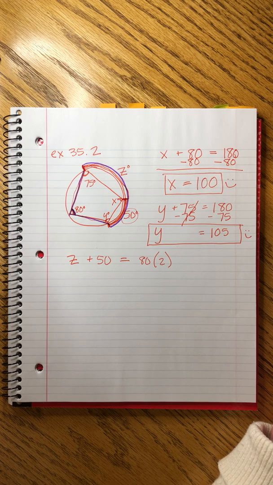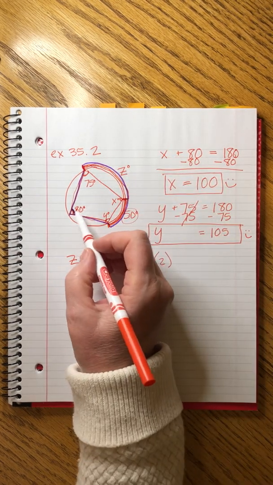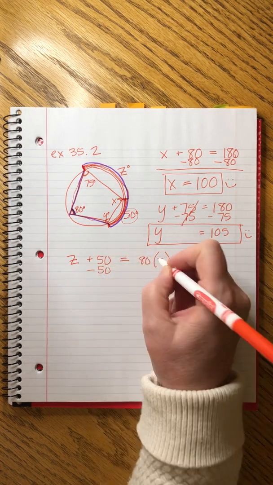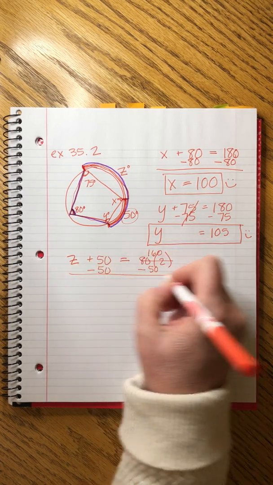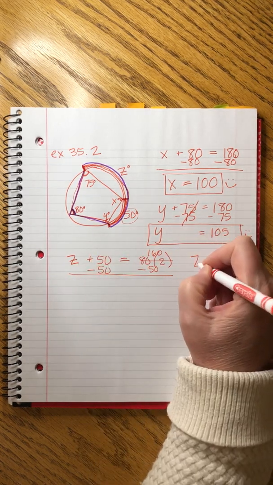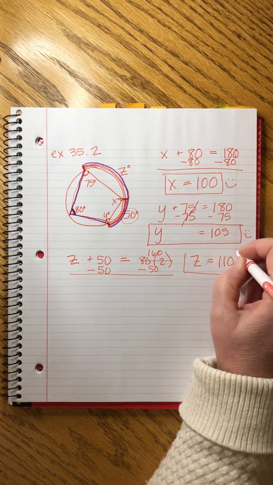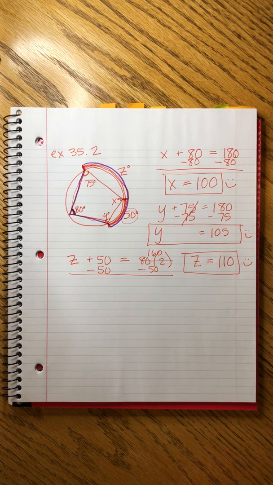How can we use that? But the intercepted arc is equal to twice that angle. So now we just do algebra. Let's subtract 50. Oh, this would be 160, right? And we'll subtract 50, and we get Z equals 110. And guess what? Spoilers, I looked ahead. That's the right answer. All right, beautiful.